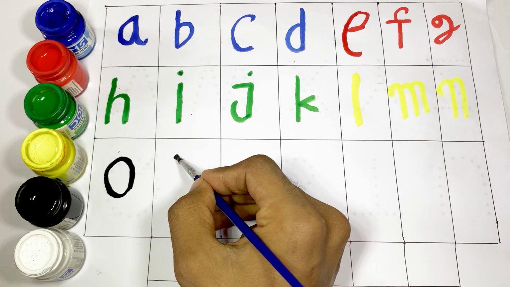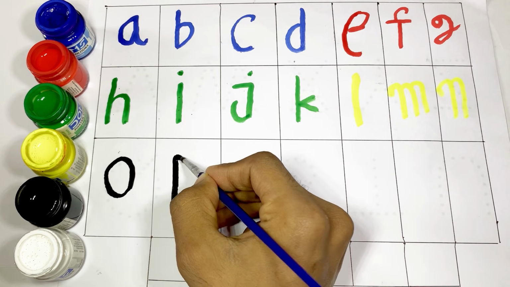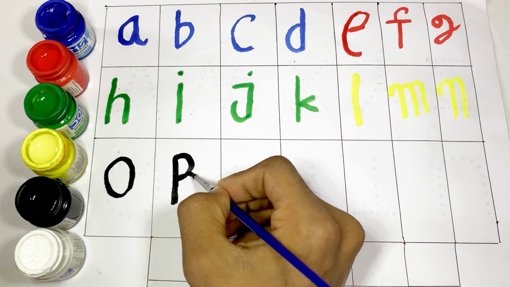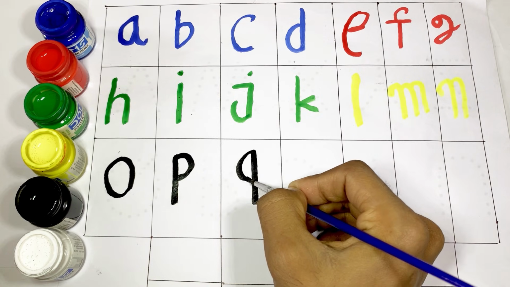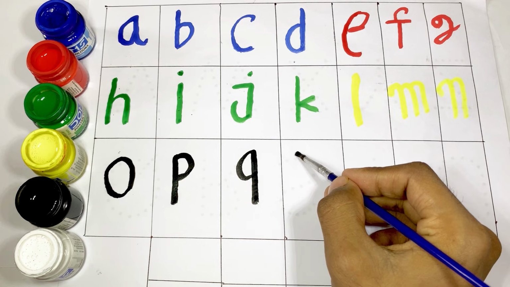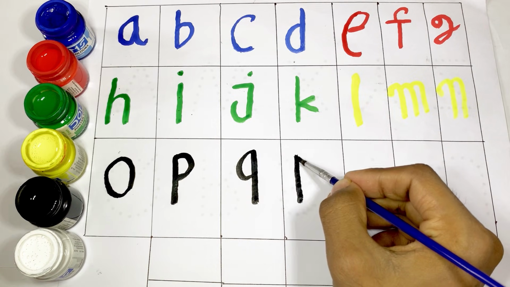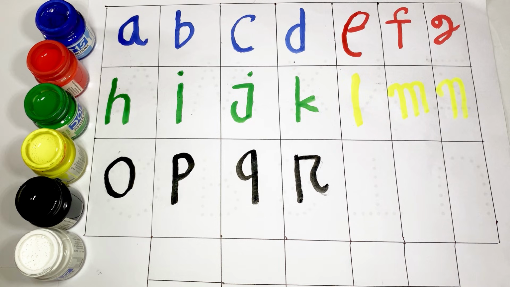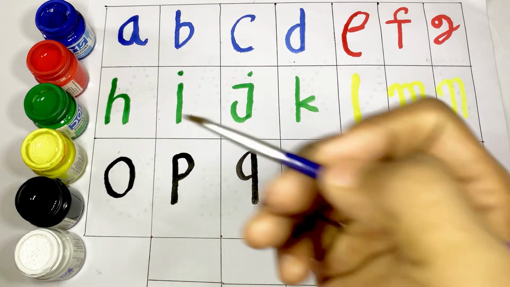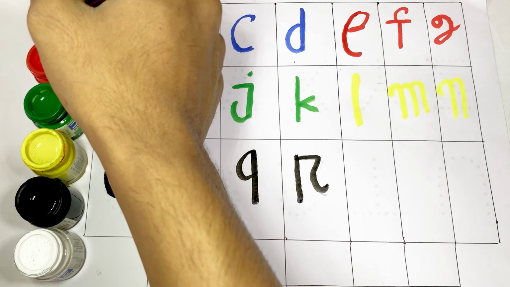P, P for parrot, P for penguin. Q, Q for queen, Q for quill. R, R for rose, R for rice. It's neither S. S for sun, S for snake. The alphabets of S. And use blue color.